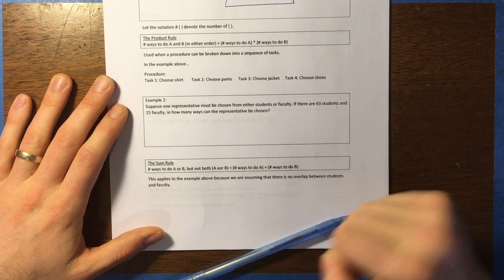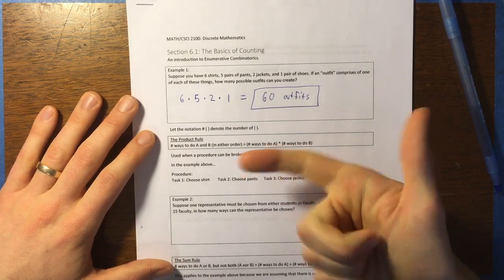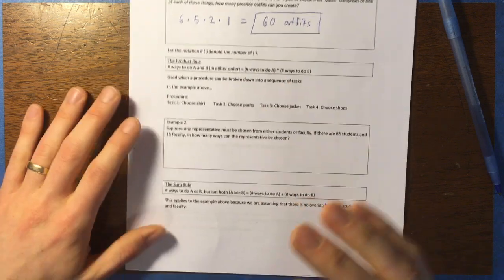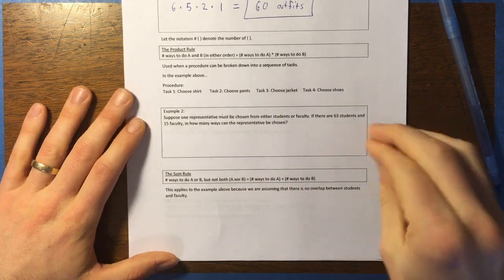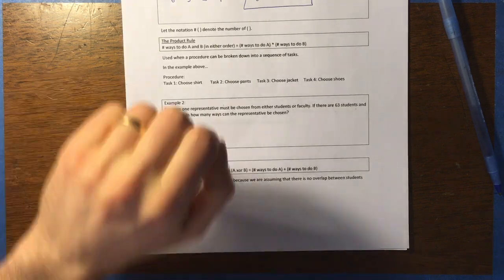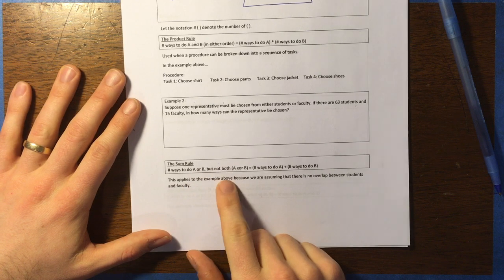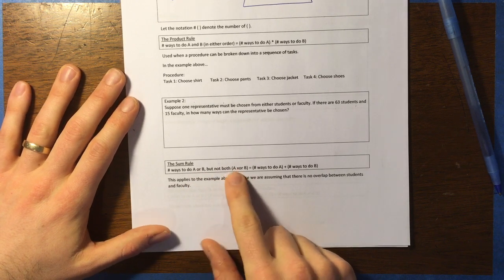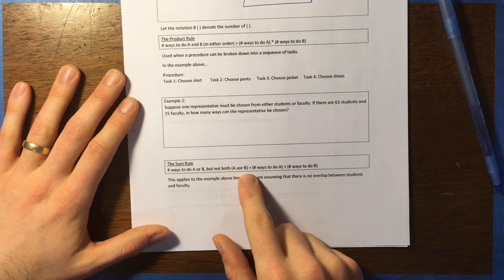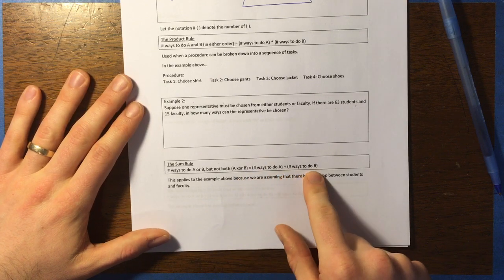So in this situation, instead of choosing a shirt and a pair of pants, right, instead of and, it's more of an or situation. Choose either one student or one faculty. So for this, we're going to use what's called the sum rule. The number of ways to do A or B, but not both, okay? Which is essentially an XOR statement, A XOR B, right, is going to be the number of ways to do A plus the number of ways to do B.